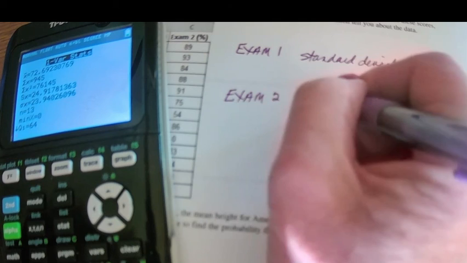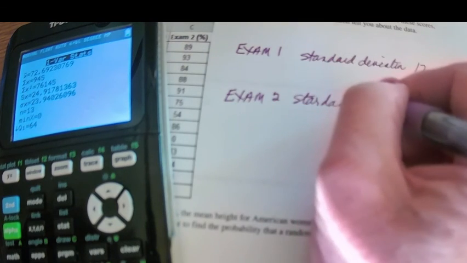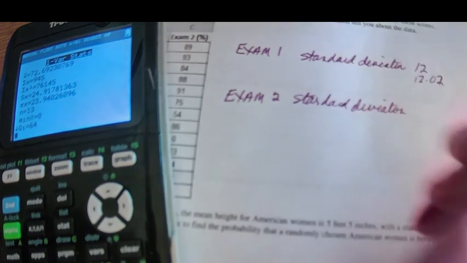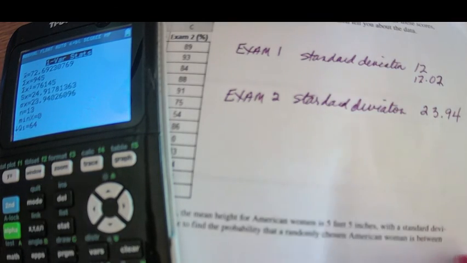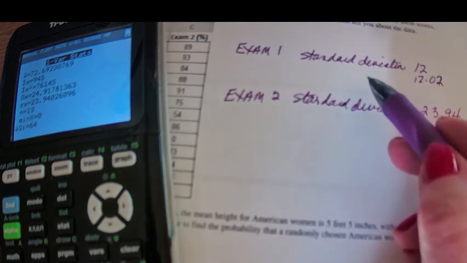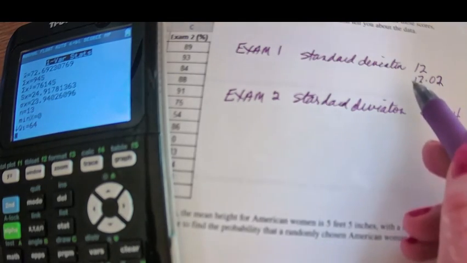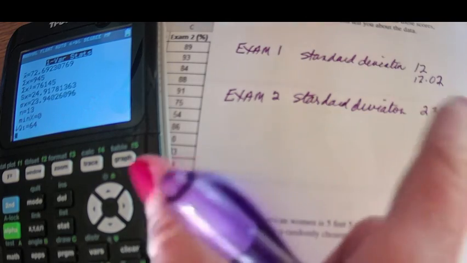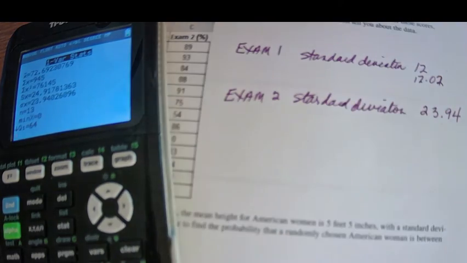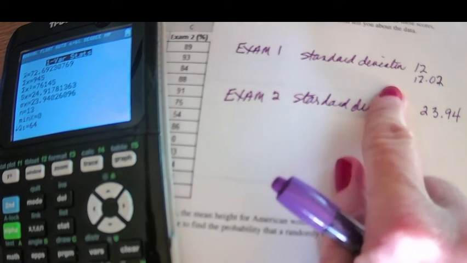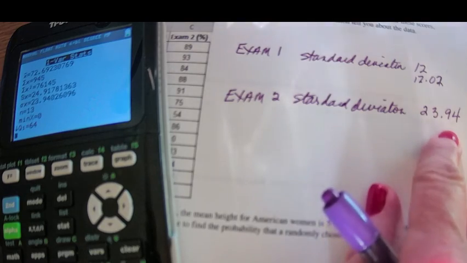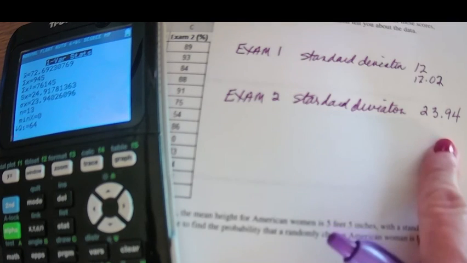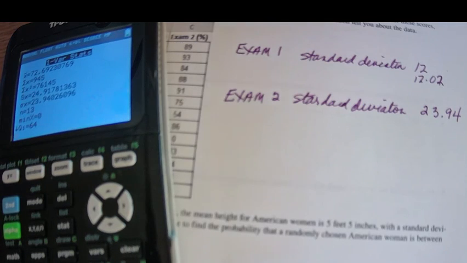Now what does that mean, standard deviation? That is basically a guide to say how far apart the data values are. So exam 1, the standard deviation was 12, which means that data set, the data were pretty close together, not that far spread out. For exam 2, the standard deviation was 23.94, almost 24, almost double that. That data is spread out much further, has a larger standard deviation.